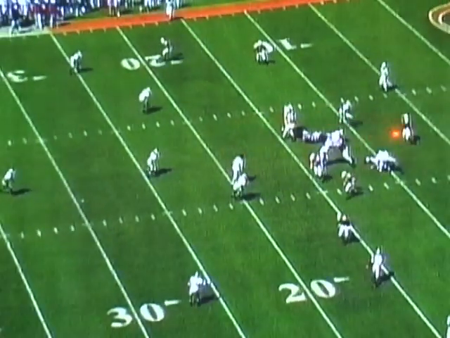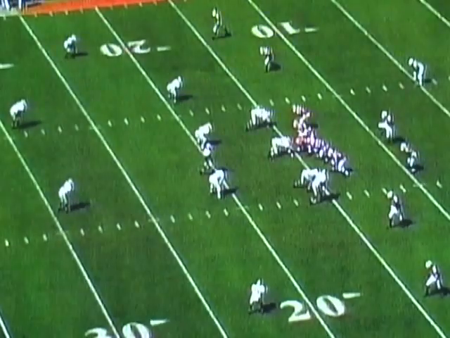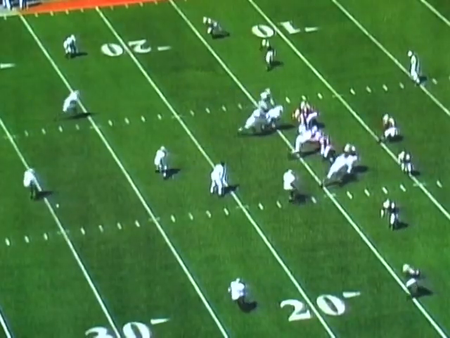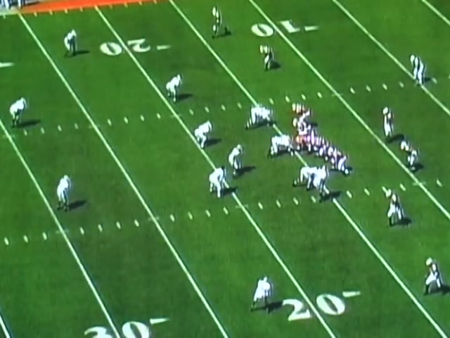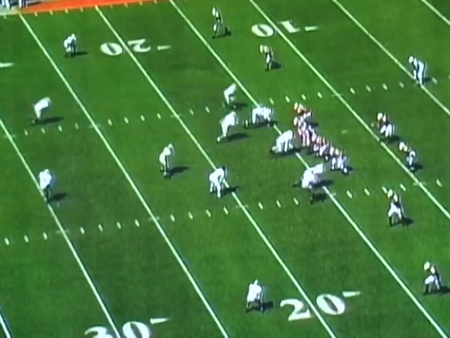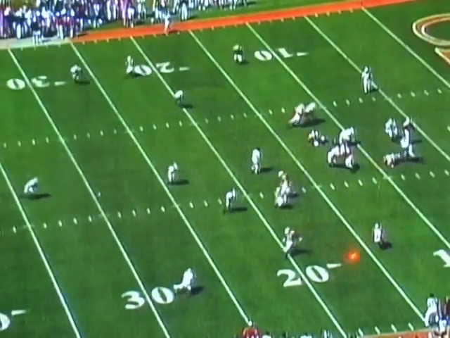All right, good. This is a good one. I said, why do we run these screens? To slow the pressure down. This is against Georgia. To slow the pressure down and to help us take advantage of pressure.